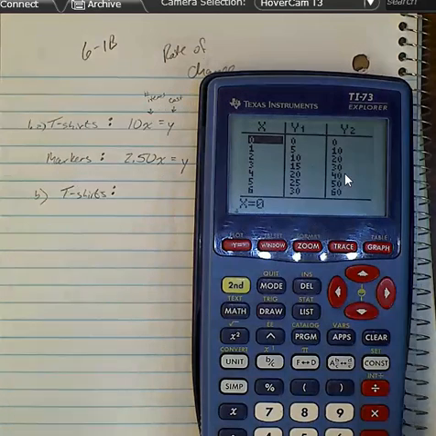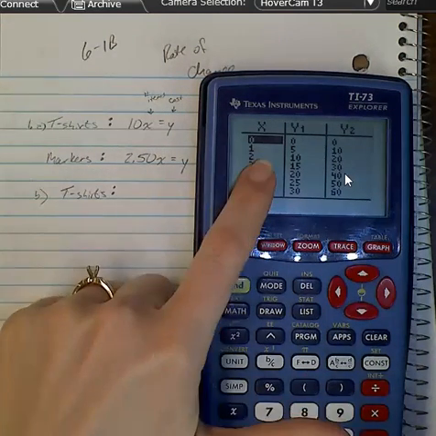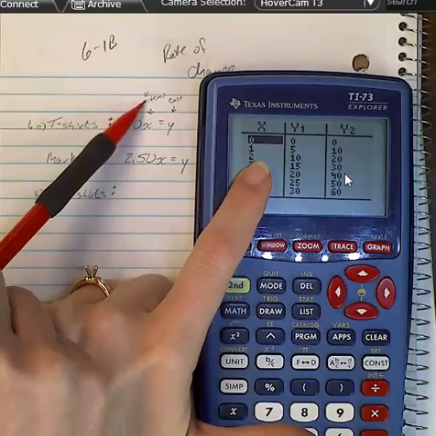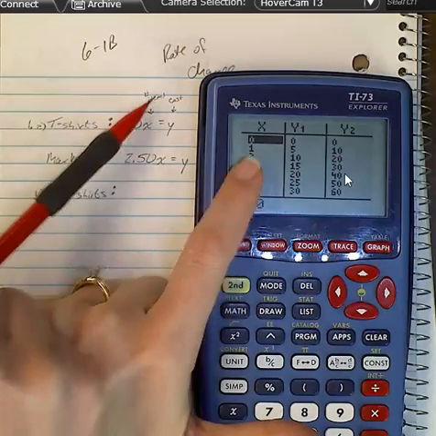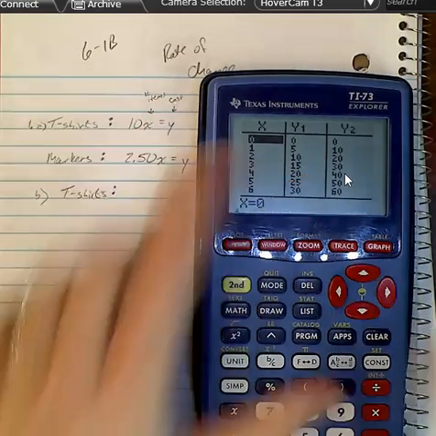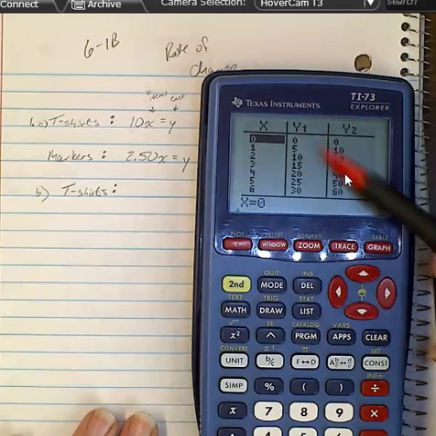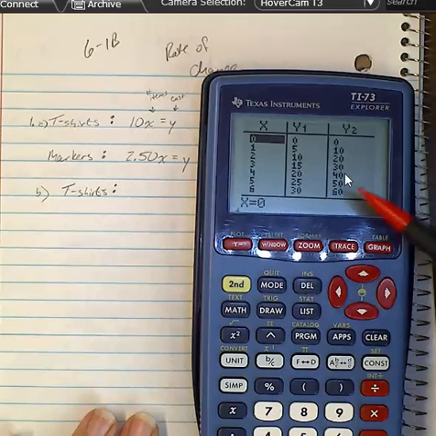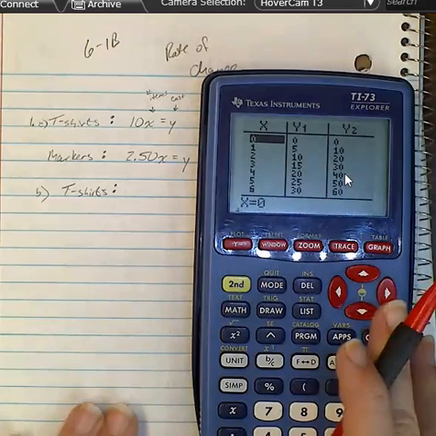So here, though, you need to know what's in each spot. So X stands for what? X stands for the number of items, and Y stands for the cost. Wait a minute, which equation was in Y1? What equation was in Y1? The 5x.